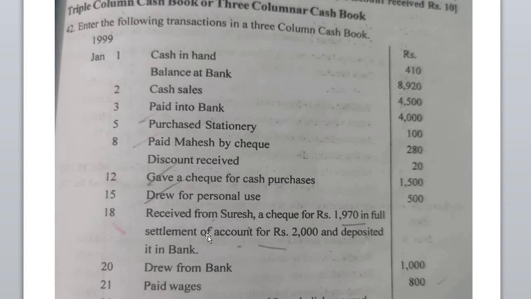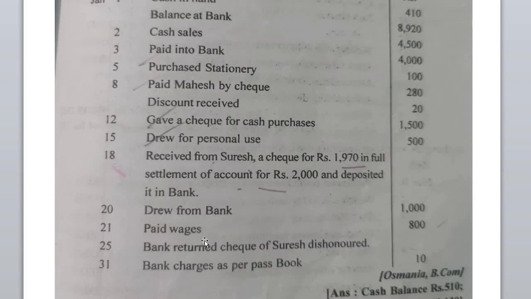The next one, paid mortgage by check, discount received. We are paying Magesh in the form of a check. So here the cash goes out in the form of a check. Therefore on the credit side, by Magesh, the amount is recorded in the bank column, and the discount received amount is recorded in the discount received column. The next one, gave a check for cash purchase. By purchase, the amount is recorded in the bank column. The next one, drawn for personal use. By drawings, the amount is recorded in the cash column.